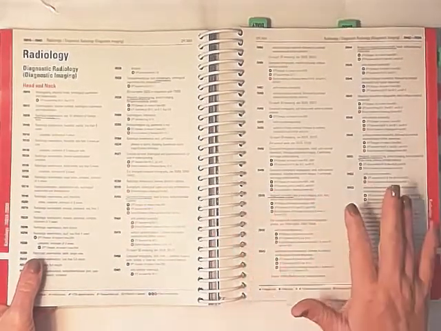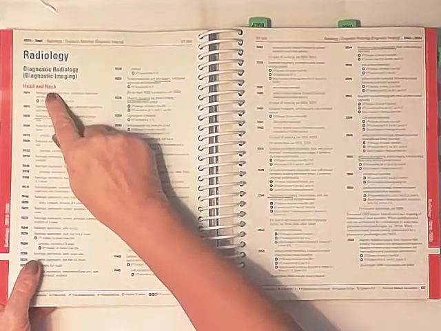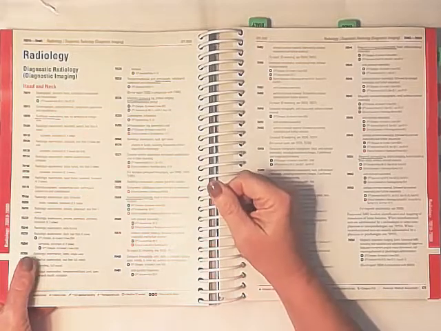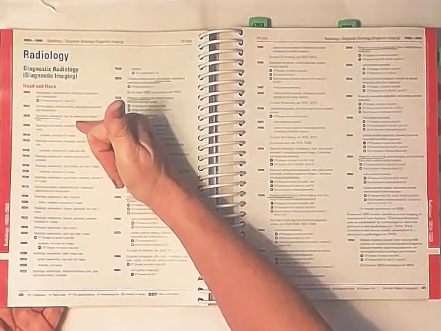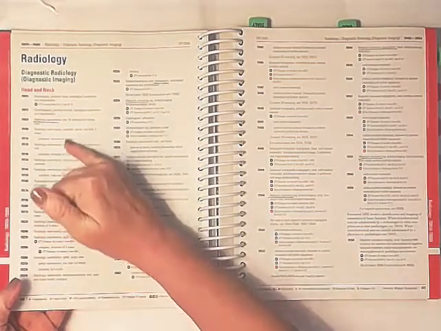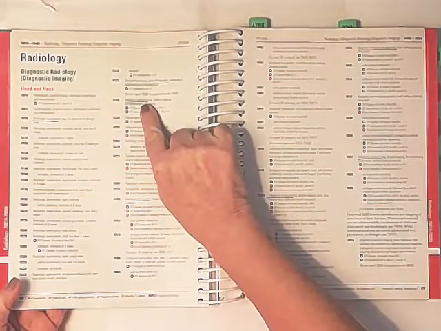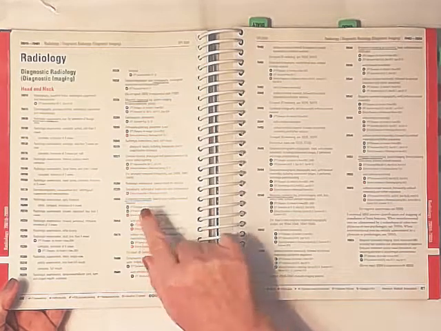So as an overview, before we look at some actual codes, radiology will start with your head and neck, so the top of your body. And if you see, here's your body part, and then you've got radiologic examination. So these are your regular x-rays. Then it goes into MRIs, CTs, or computed tomography.